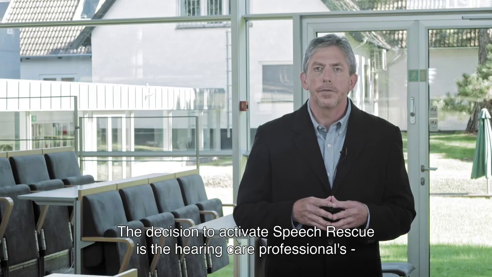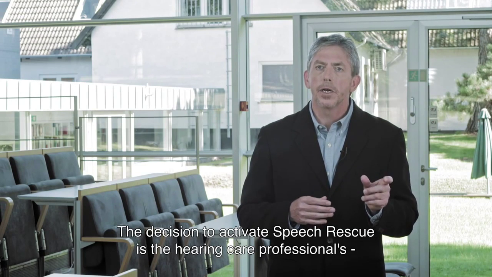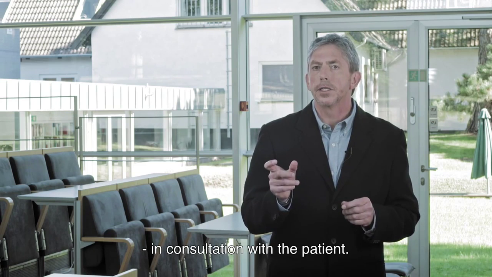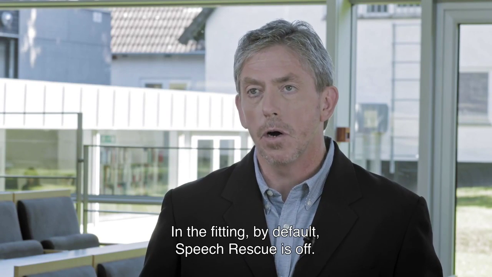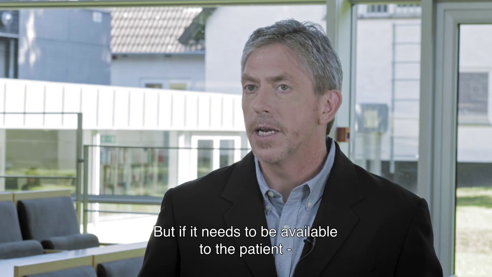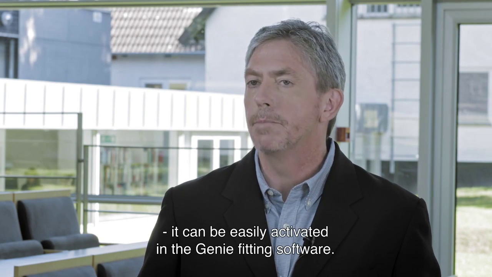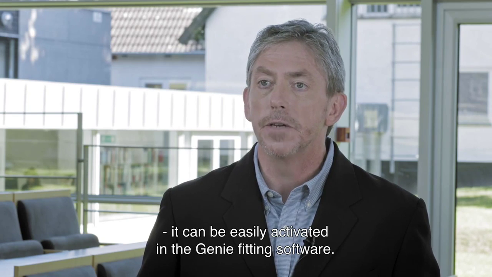The decision to activate speech rescue is left up to the hearing care professional in consultation with the patient. In the fitting, by default, speech rescue is off. But if the decision is made that it needs to be available to the patient, then it can be easily activated in the Genie fitting software.